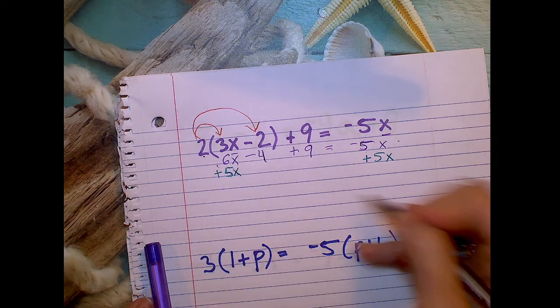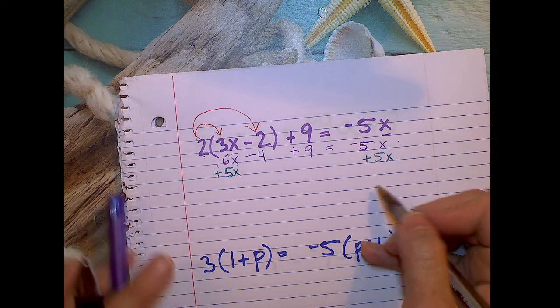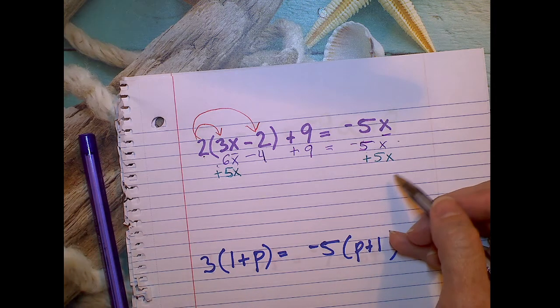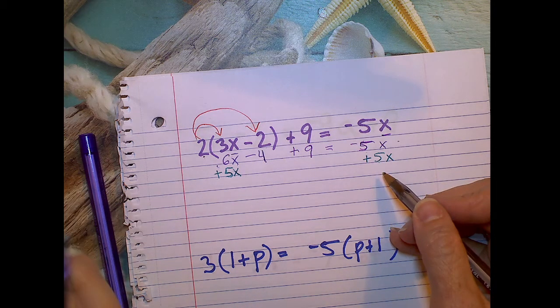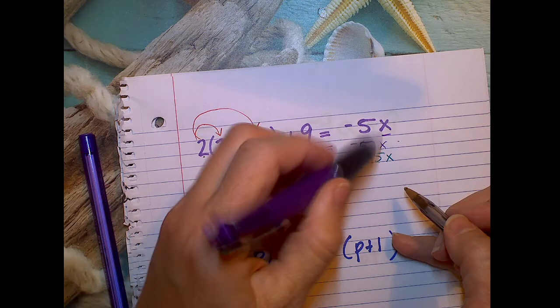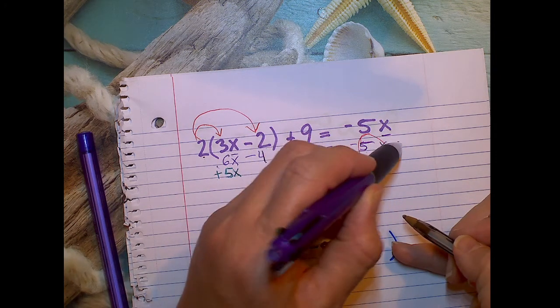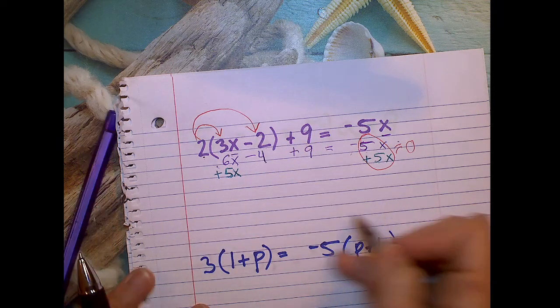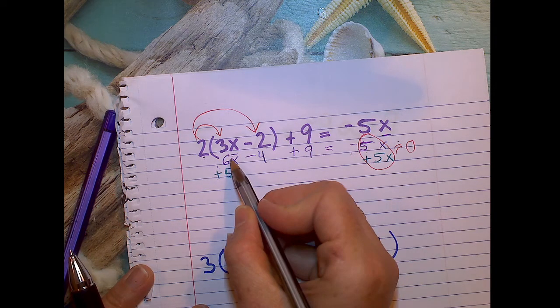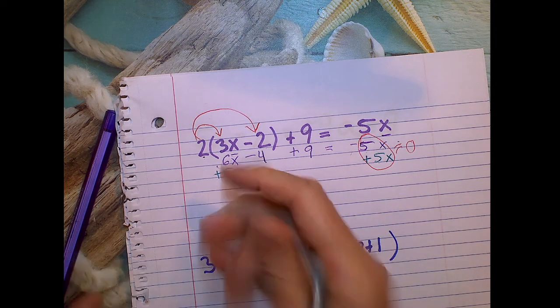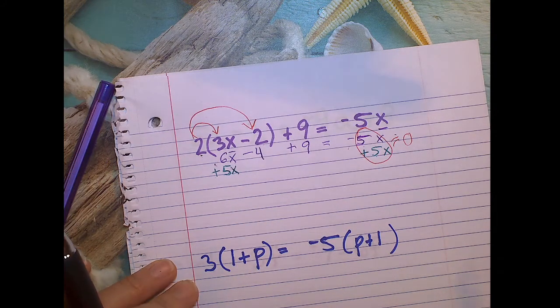I'm doing that on purpose to get rid of this 5x. When I add 5x to negative 5x, it cancels out to 0. Negative 5 plus 5, that equals 0. And this 6x plus 5x, that equals 11x.